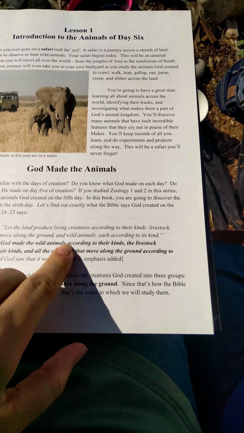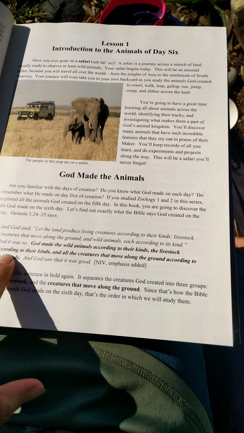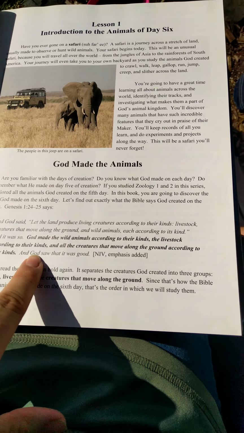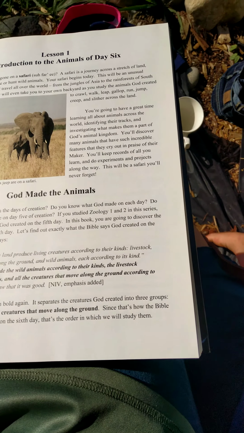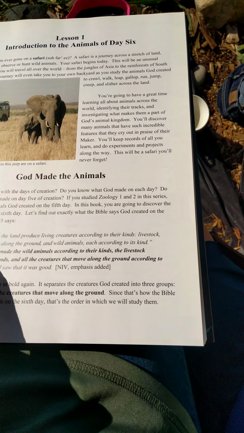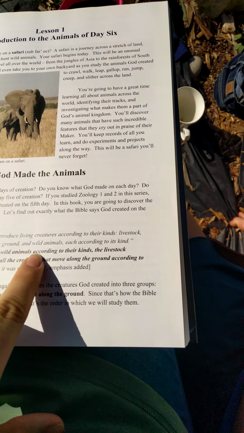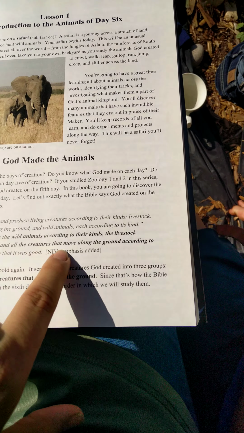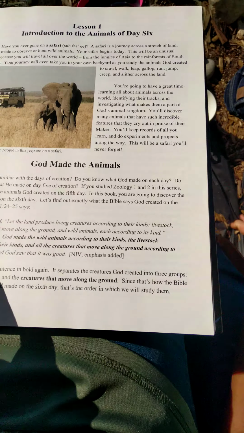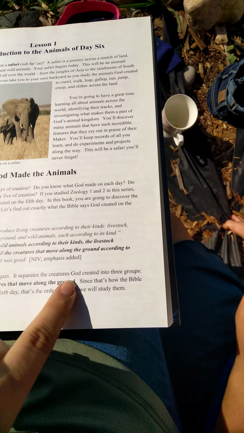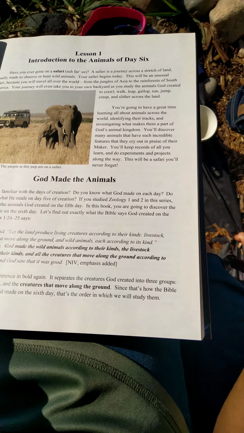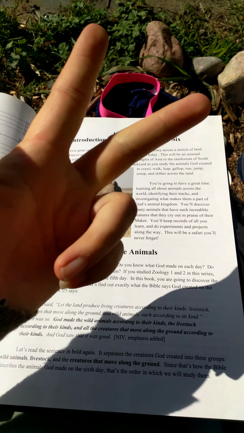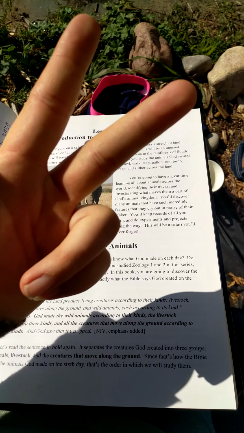God made the wild animals according to their kind, the livestock according to their kinds, and all the creatures that move along the ground according to their kinds. And God saw that it was good. Let's read the sentences in bold again. God made the wild animals according to their kinds, the livestock according to their kinds, and all the creatures that move along the ground according to their kinds. It separates the creatures God created on the 6th day into 3 groups: wild animals, livestock, and creatures that move along the ground.